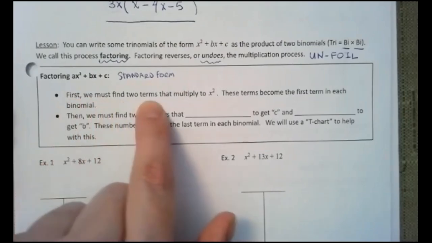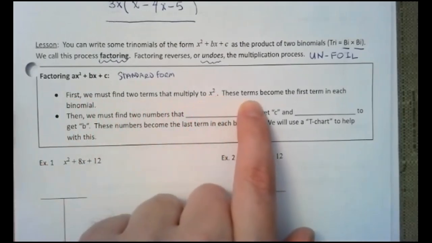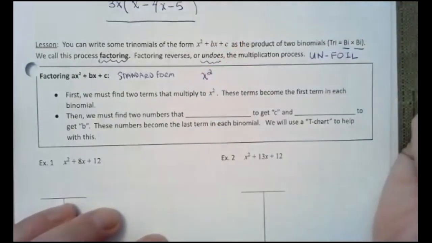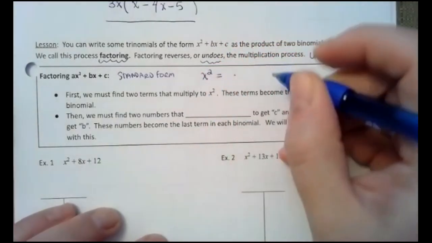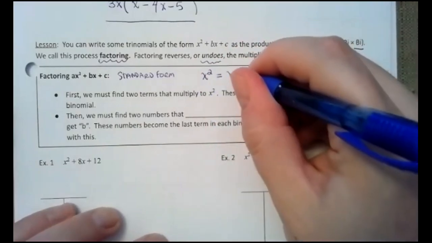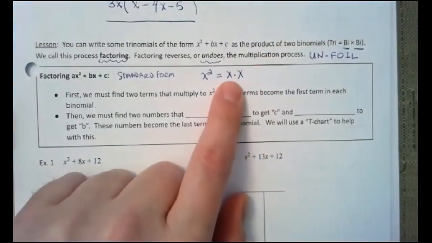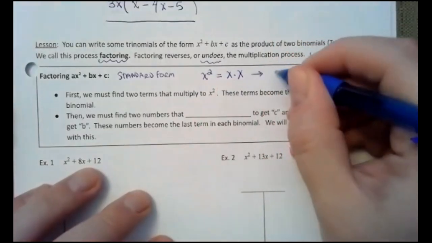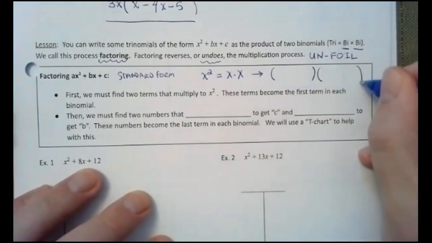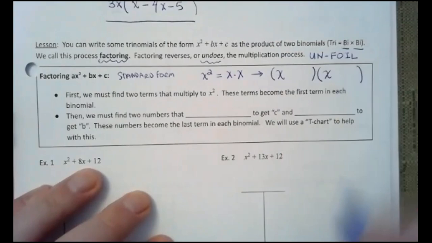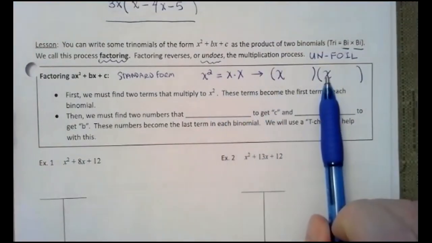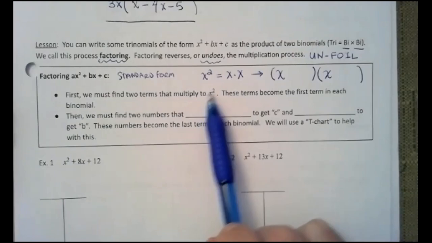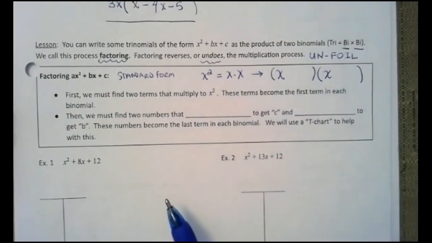Then you're going to find two terms that multiply to make x squared. These terms become the first term in each binomial. So we're going to think about x squared and think, what do I need to multiply by itself to make an x squared? That's an x and an x. Most of your answers today will start with an x and an x. What you're going to do with this x and x is you're going to start writing two binomials and start each binomial with an x. So again, you can add this. This is step one. You're going to factor apart x squared into x times x and put 1x at the beginning of each set of parentheses.